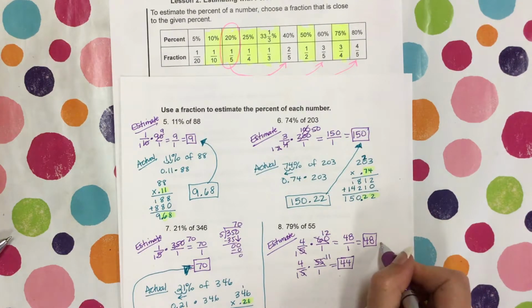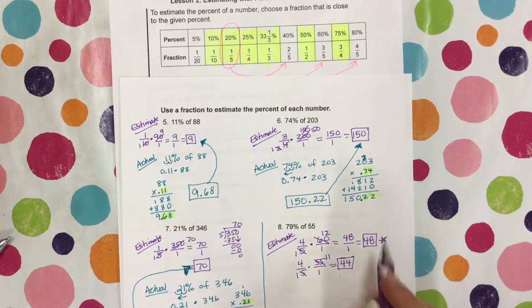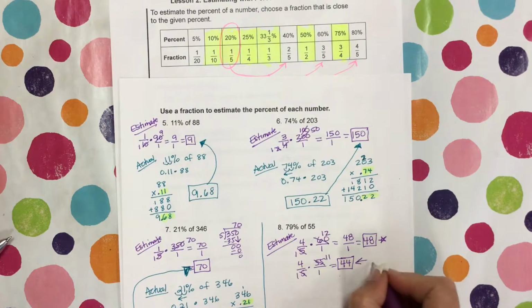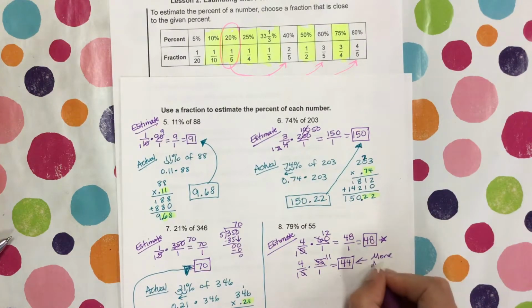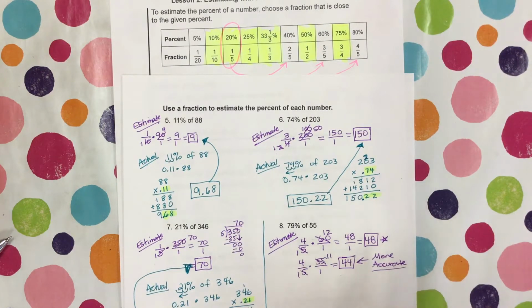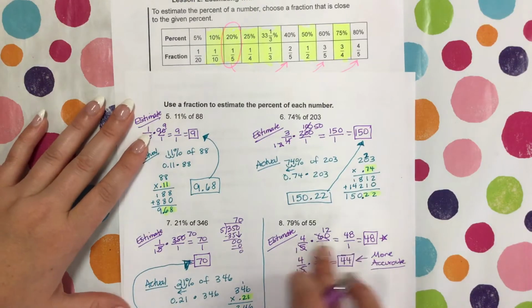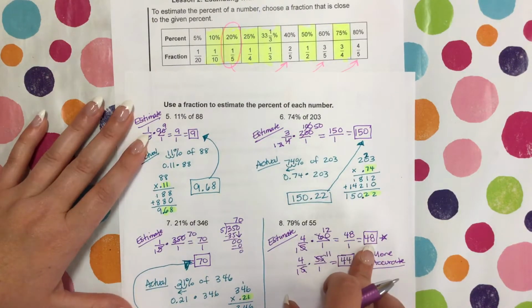So this is the estimate value that you should have had if you were rounding this to the nearest 10. However, it just so happens that 55 and 5 have a common factor, so that's pretty easy to work with as well. And this one is actually going to be more accurate. We're just doing estimating anyways, but if you did this and you rounded to the nearest 10, you should have got a 48.